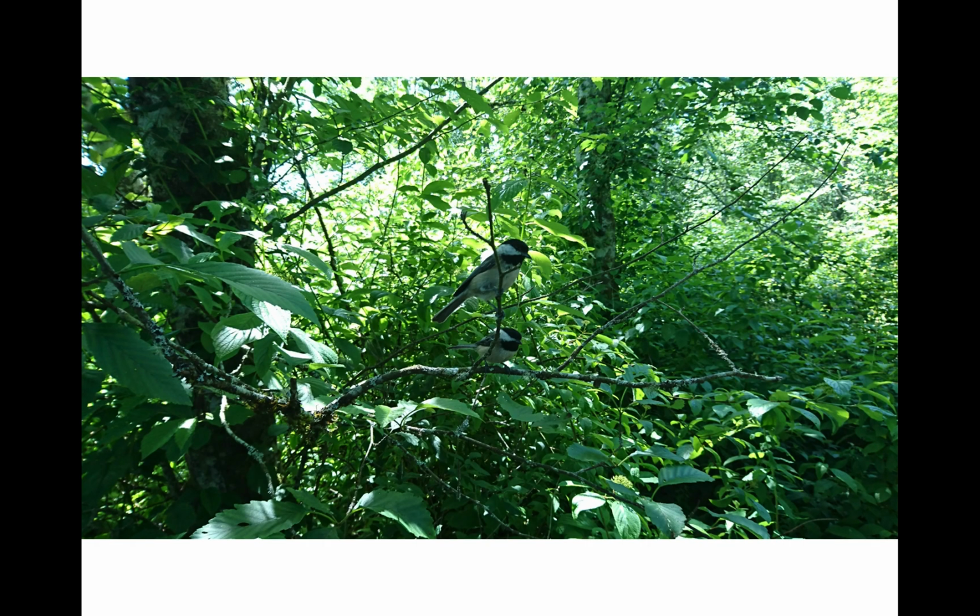This pair of birds were very cooperative, and they posed for me long enough to take this shot. Can you identify them?